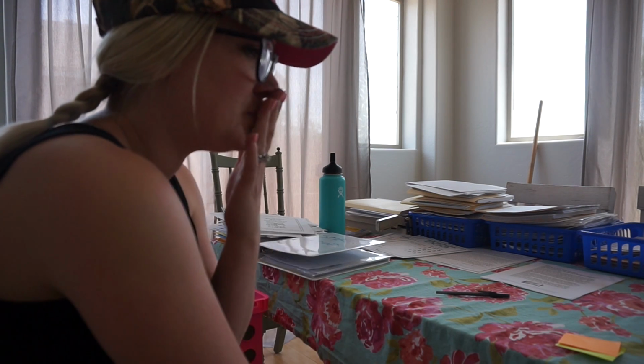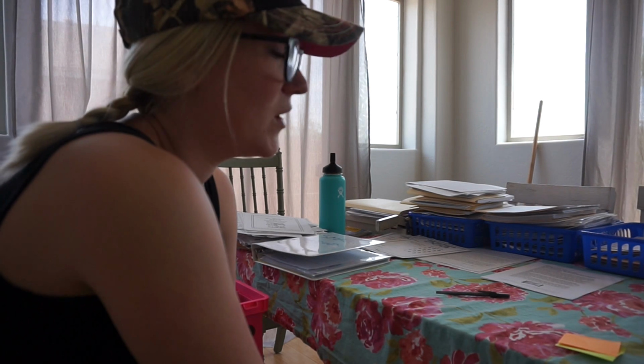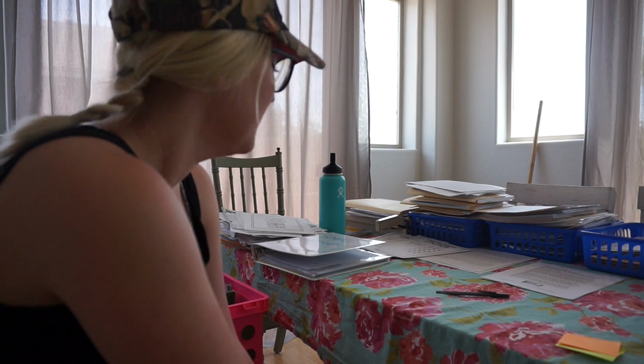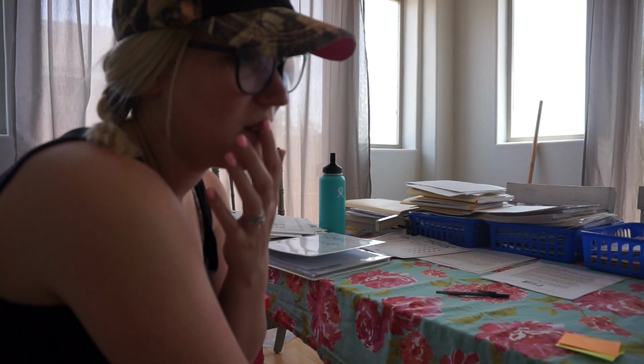This is also going to be helpful because I don't have a lot of filing space in my classroom. I do have one filing cabinet, but it doesn't really have the things to hold the files.